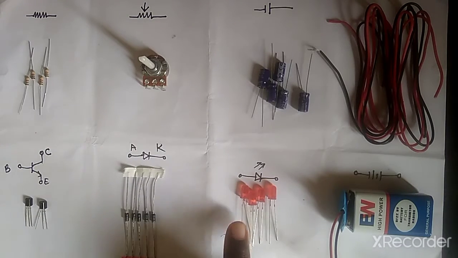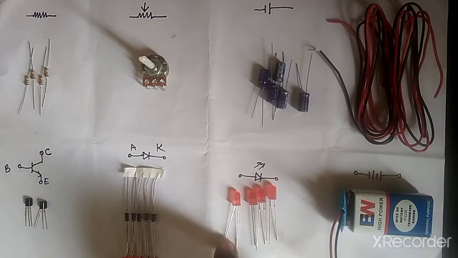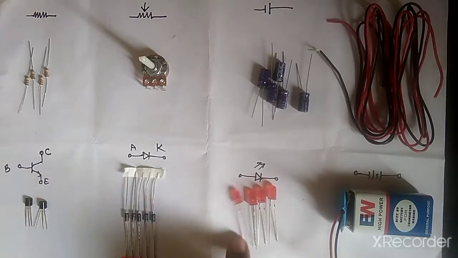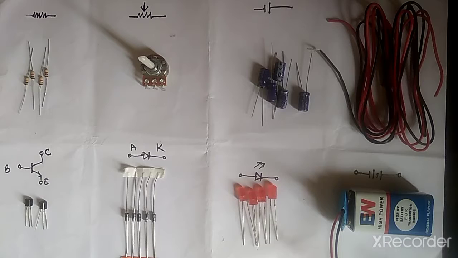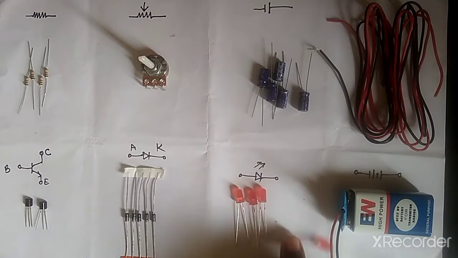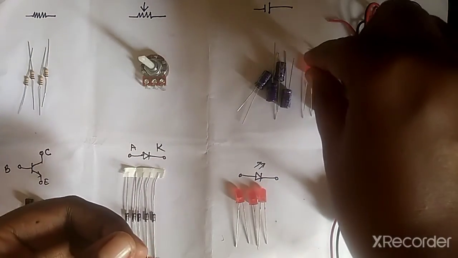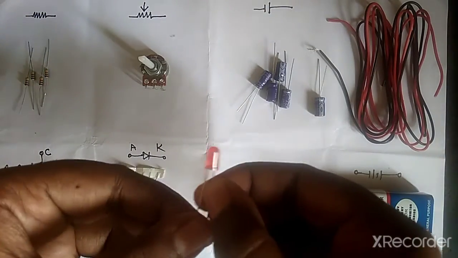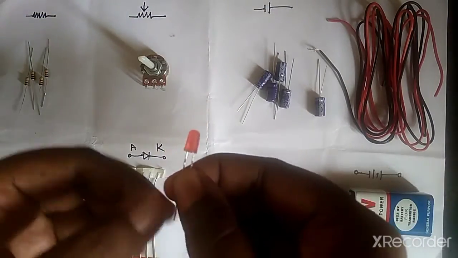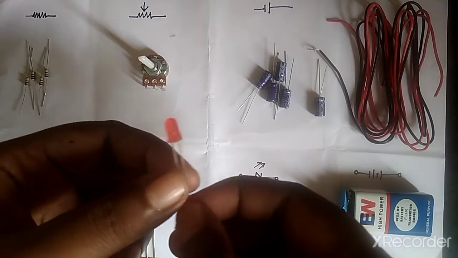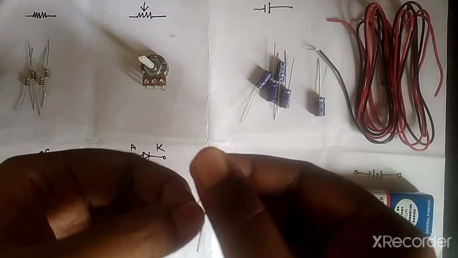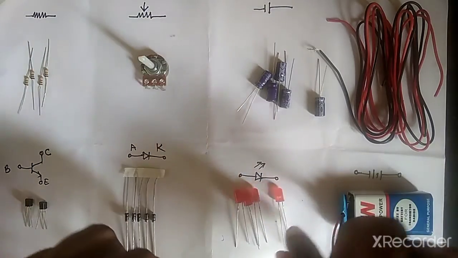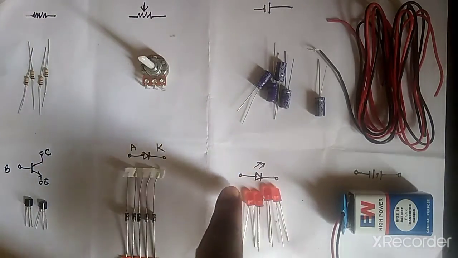The next component is the LED. For indication purposes in a circuit we use the LED. This is the light emitting diode, LED. This is the real LED. It is a two terminal component. The circuit symbol of the LED is shown here.